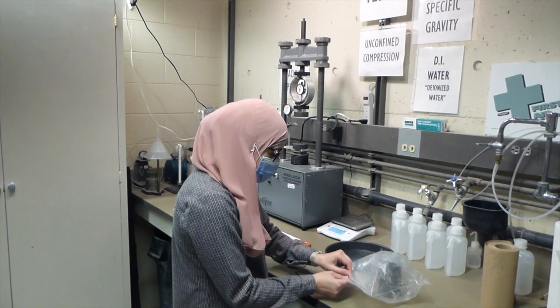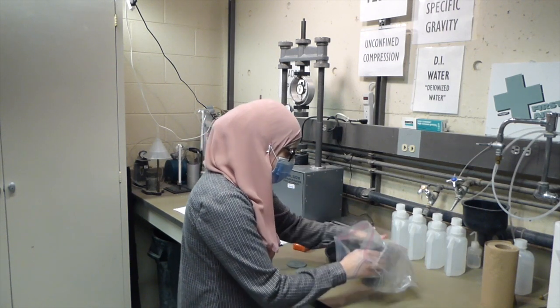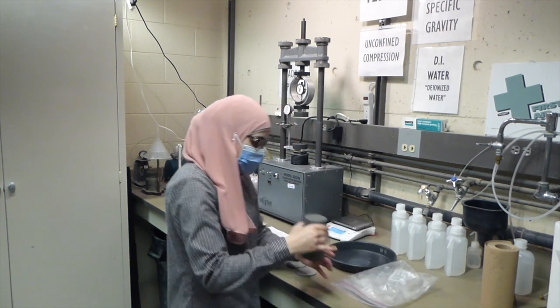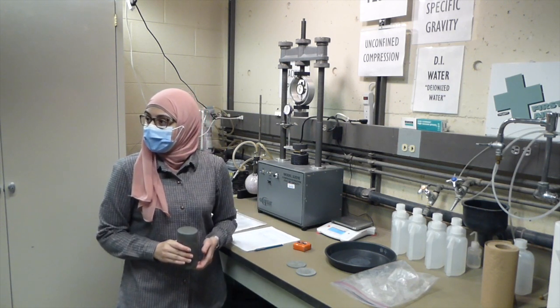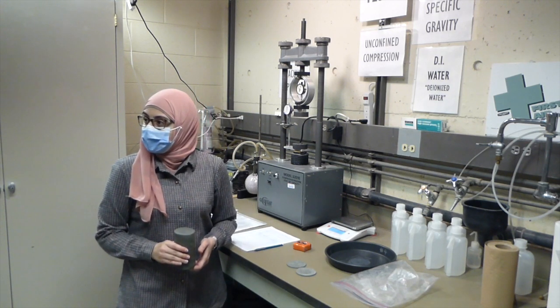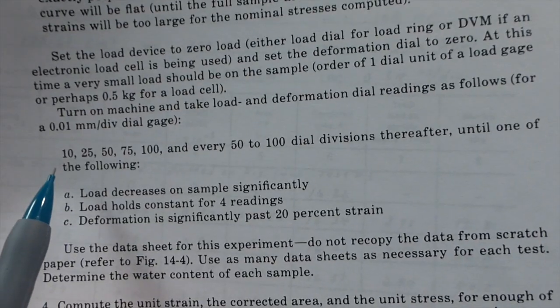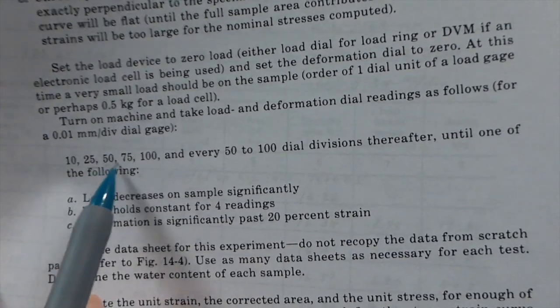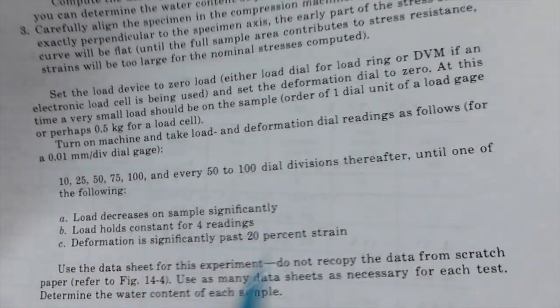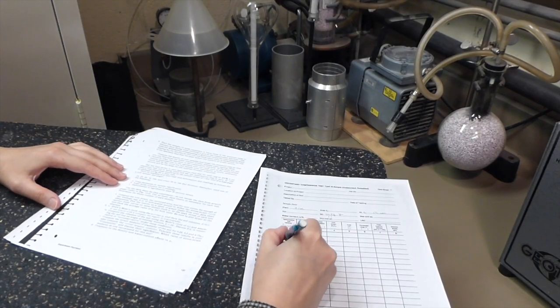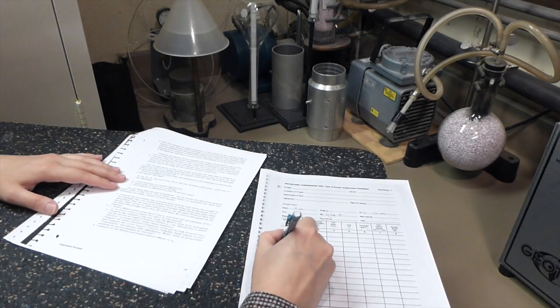We will be loading the sample uniaxially, which is a type of unconsolidated, undrained test where the radial and confining pressure is nominally zero. It's just the atmospheric pressure. And we'll note the value on the load gauge when the deformation gauge reaches certain values. At first, we will start off measuring with high resolution and then proceed to take measurements every 100 dial divisions. These dial divisions correspond to values of deformation and load.